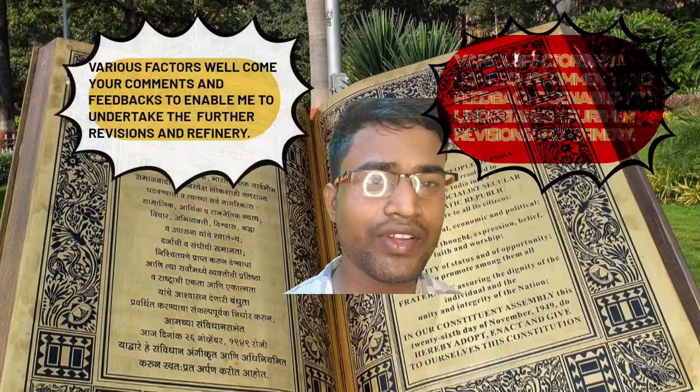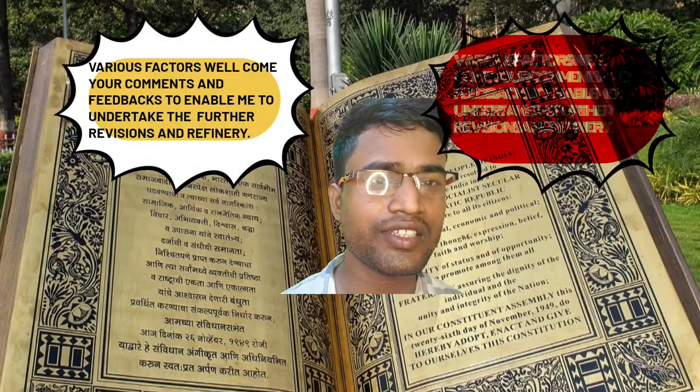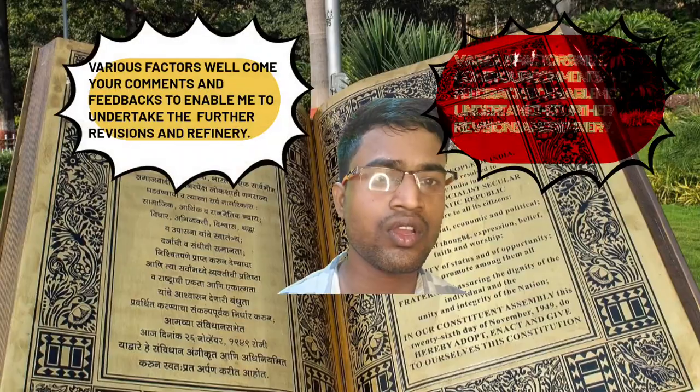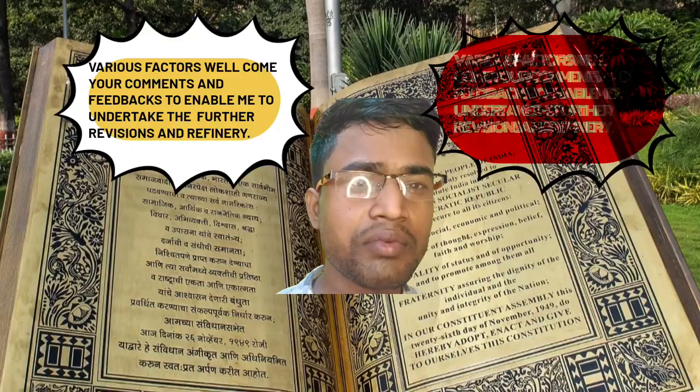Grounds of disqualification are: if an elected member gives up his membership of a political party voluntarily, if he votes or abstains from voting in the House contrary to any direction issued by his political party, if any member who is independently elected joins any political party, and if any nominated member joins any political party after the end of 6 months.